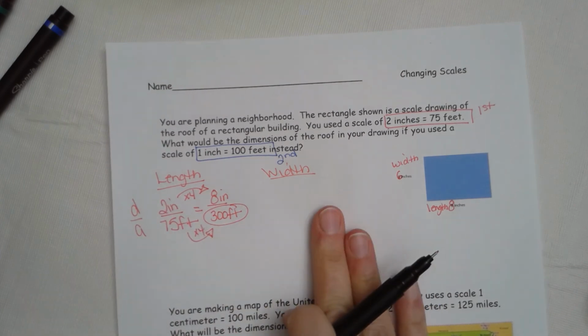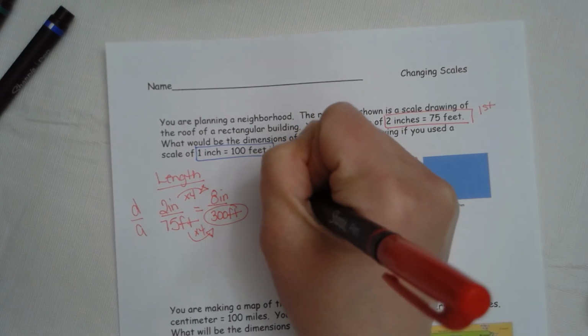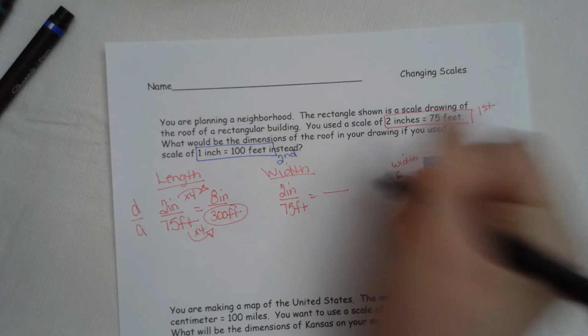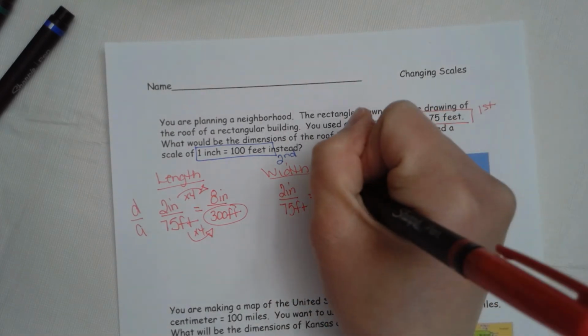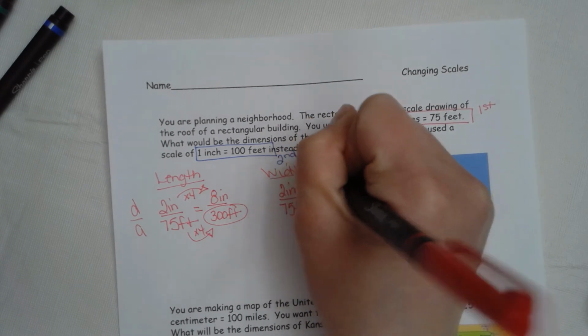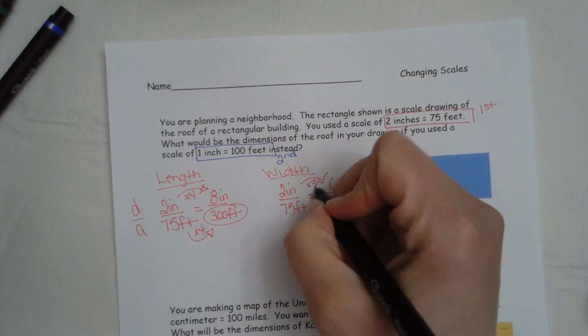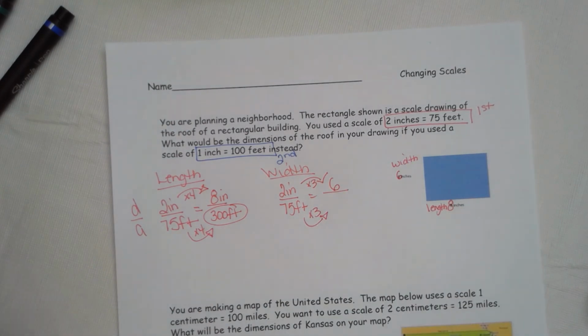I'm then going to move over to the width, do the same thing, set up that scale, 2 inches, 75 feet, and my drawing width is 6 inches. That's going to go on top. What's my jump? 2 inches to 6 inches times 3. Whatever we do to the top, we do to the bottom.